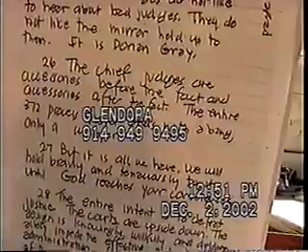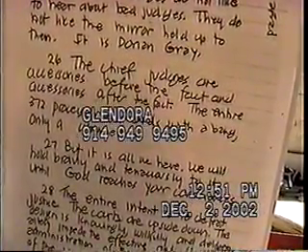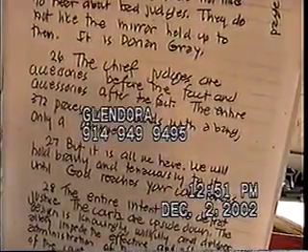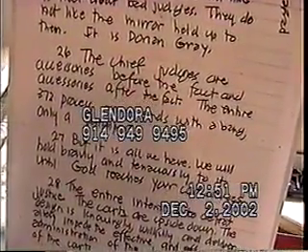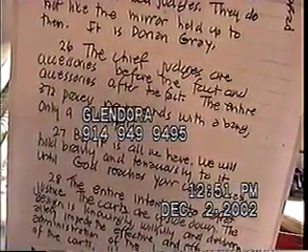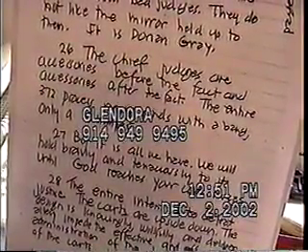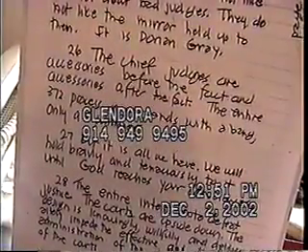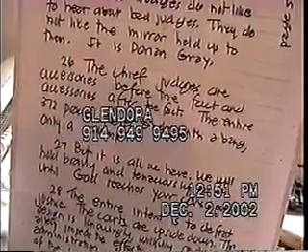This is Glendora's last page. The whole 372 process is truncated to 5 pages. Judges do not like to hear about bad judges. They do not like the mirror held up to them. It is Dorian Gray. The chief judges are accessories before the fact and accessories after the fact. The entire 372 process never ends with a bang, only a whimper.